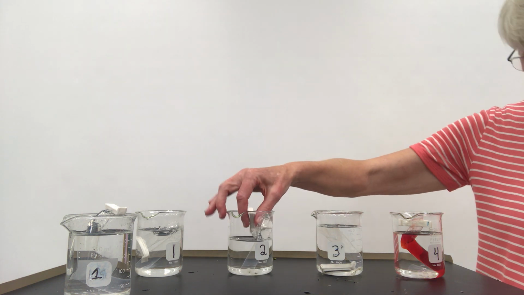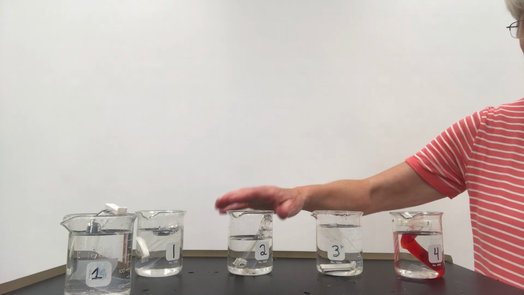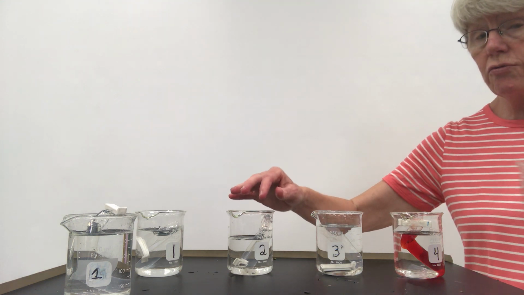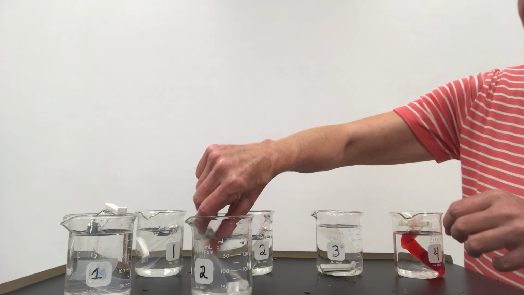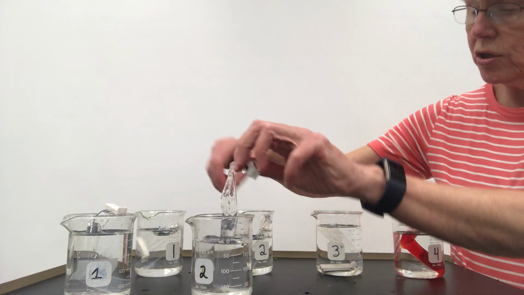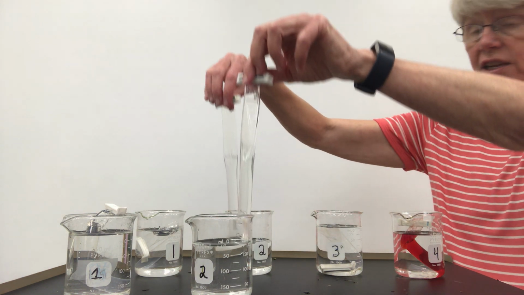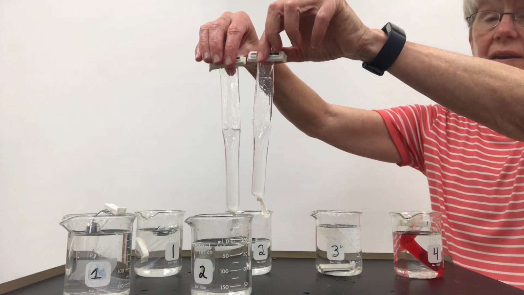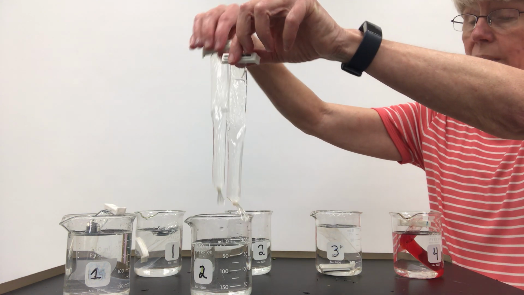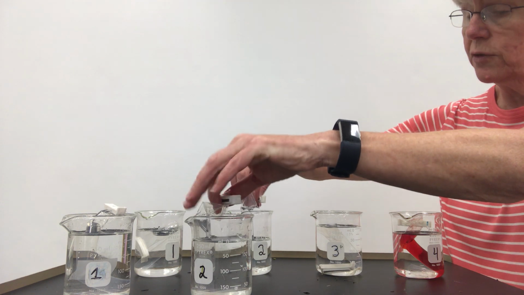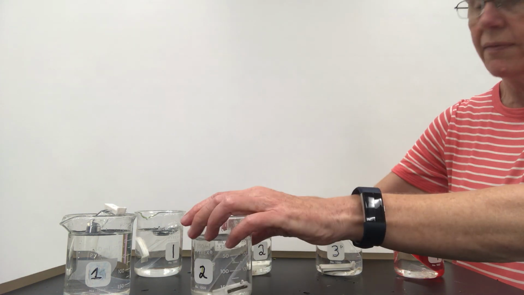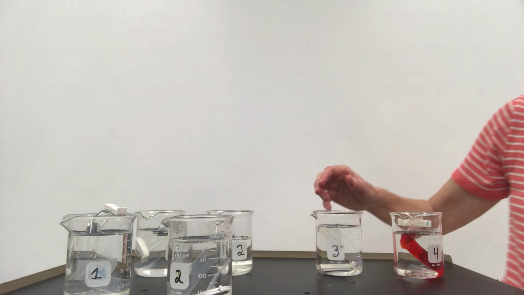Now we are going to look at number 2. Number 2, remember, is in the isotonic solution. Sucrose in the sac, sucrose in the beaker, and we should see no real change. Maybe a little bit of change, not much. Again, we'd weigh it, find out that there was very minimal weight gain, so that means that the solution did not move into or out of the sac at any particular rate.